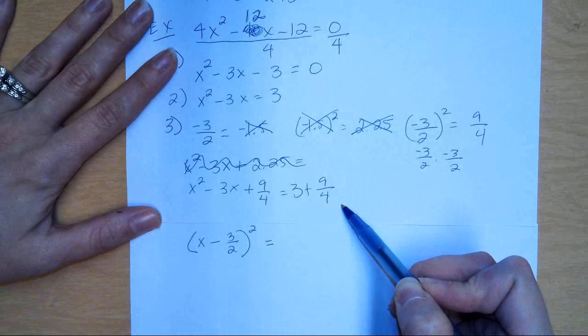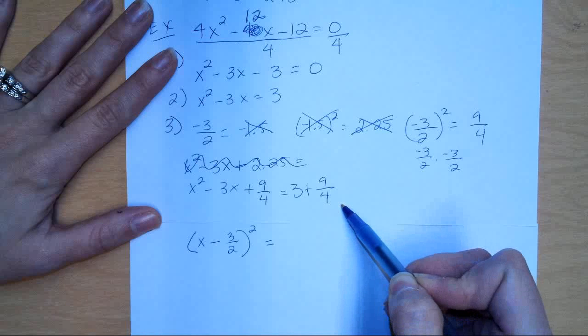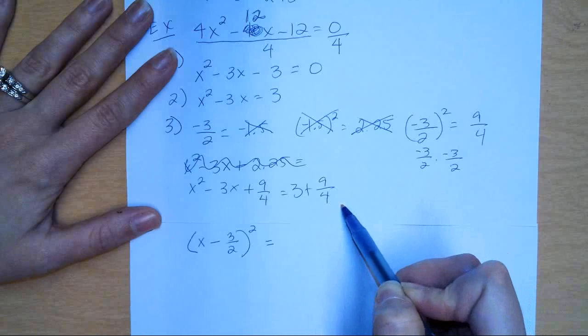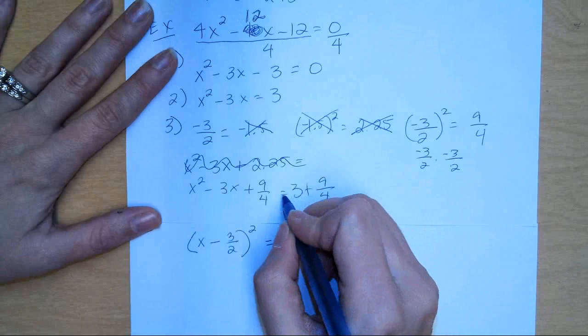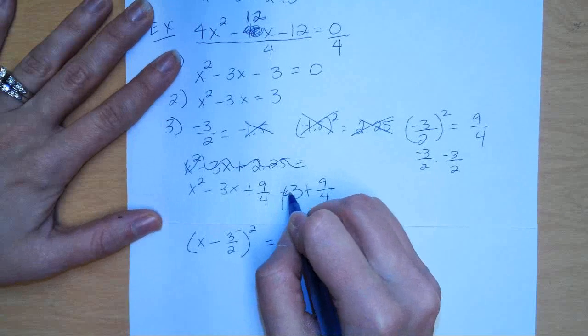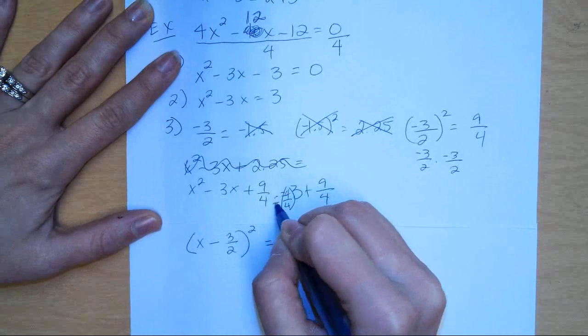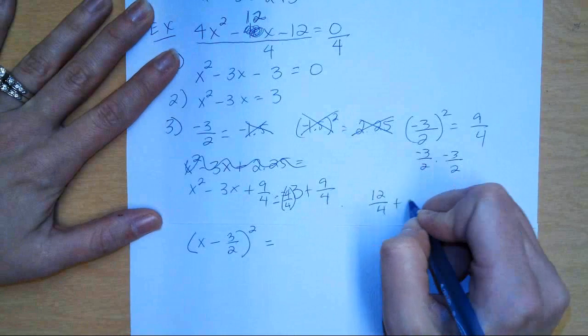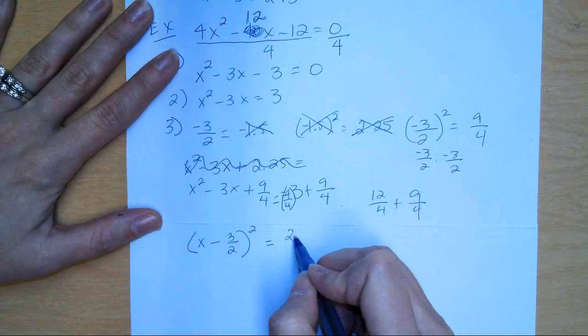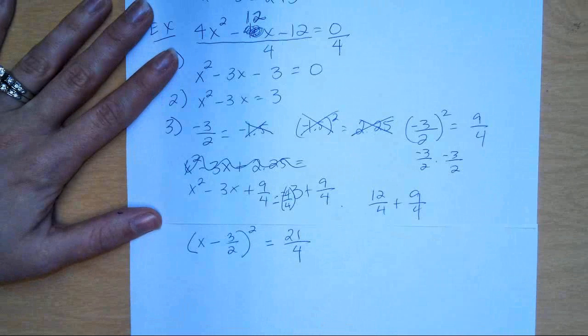It is 5 1/4, but how do we write that as just a single fraction? Okay, so if we multiply 4 over 4 on this side, we can have a common denominator. So that gives us 12 over 4 plus 9 over 4, which is 21 over 4. Everyone see how we did that?